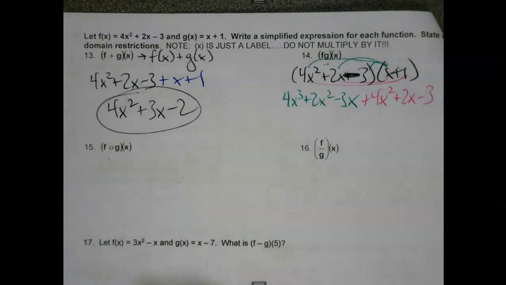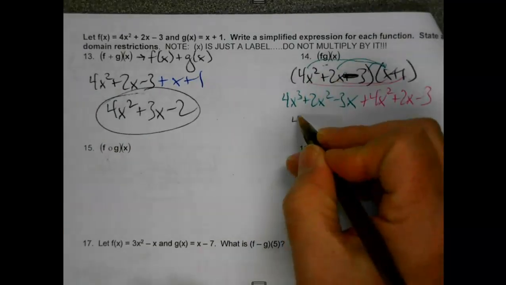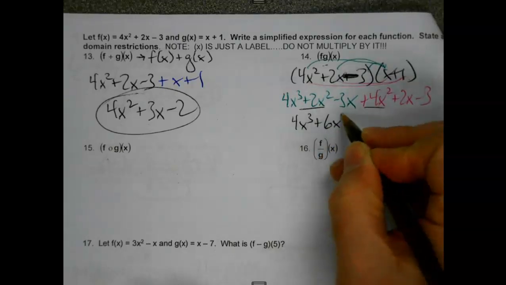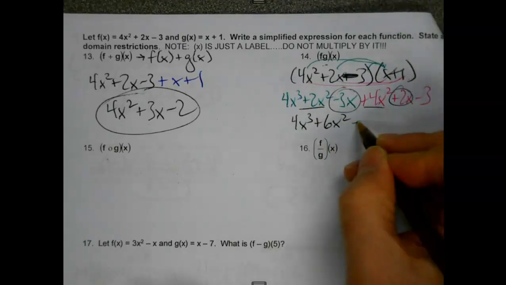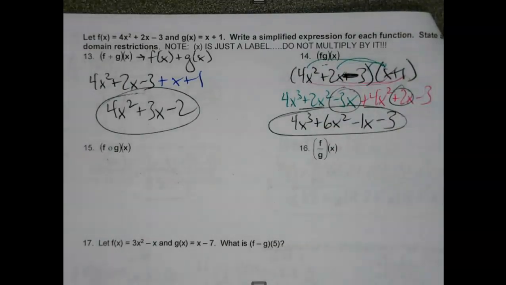So let's see here. Just be careful with your degrees. So I've got a 4x to the third, 6x squared, minus 1x, or just minus x, minus 3. Good to go.